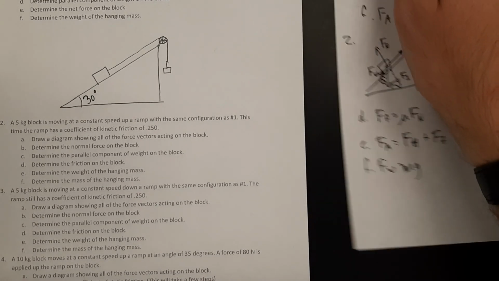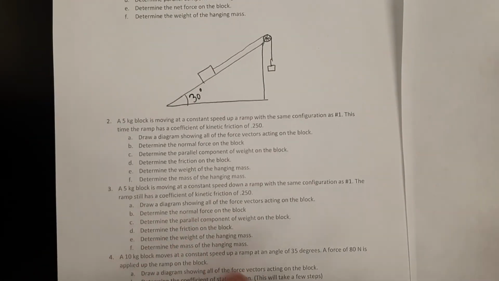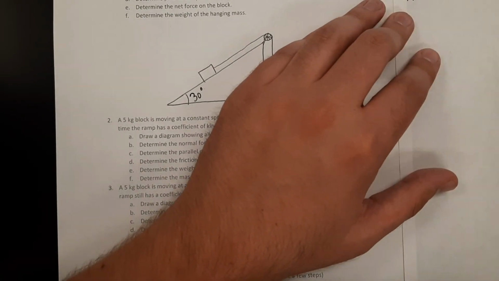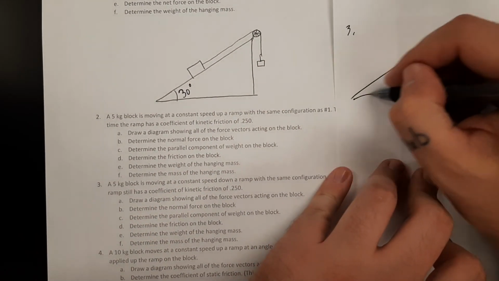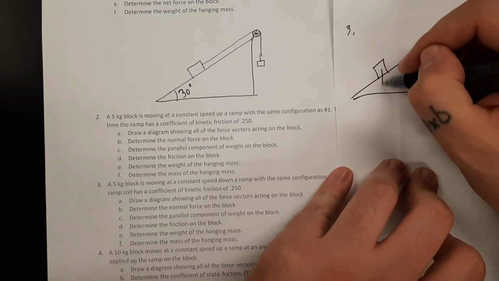Hooray, you're done with number 2. Number 3 is going to be very, very similar. Only difference on this one is it is moving down the ramp.